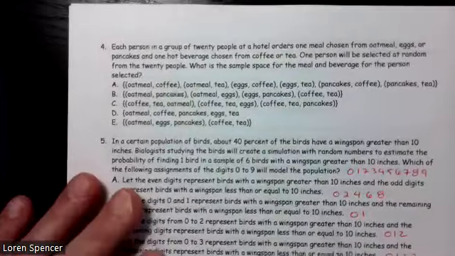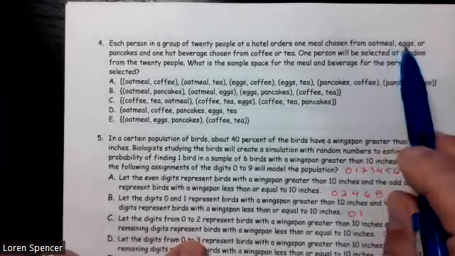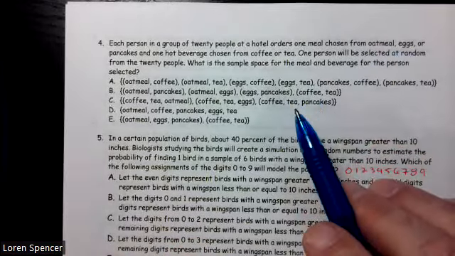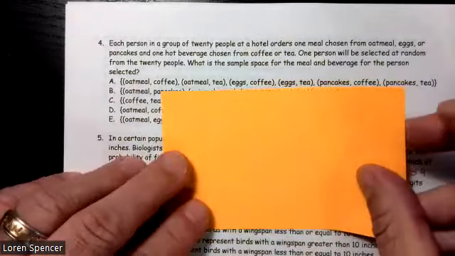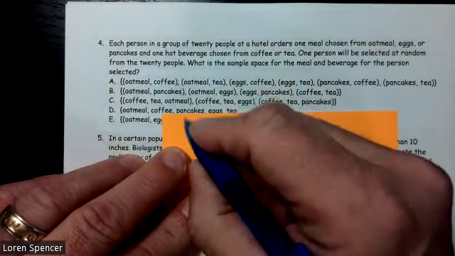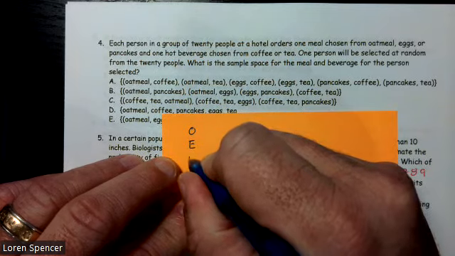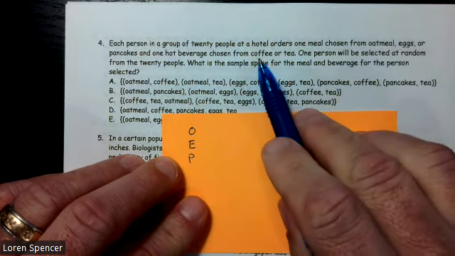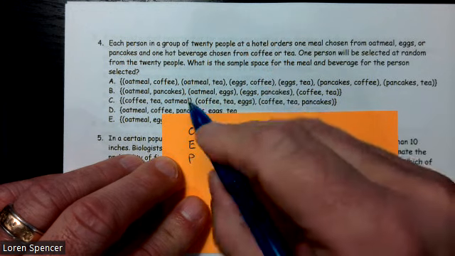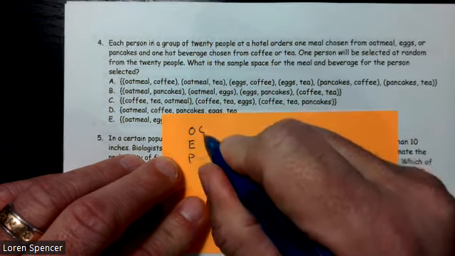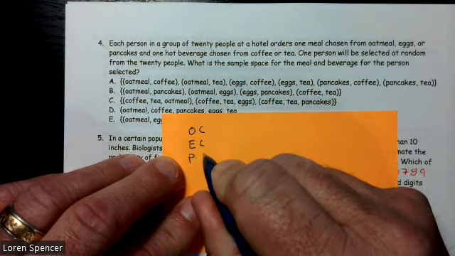Each person in a group of 20 people at a hotel orders one meal chosen from oatmeal, eggs, or pancakes. So really, we could have oatmeal, eggs, or pancakes. And we could have coffee or tea. So we could have oatmeal and coffee, eggs and coffee, pancakes and coffee.